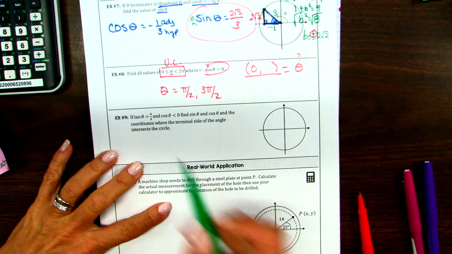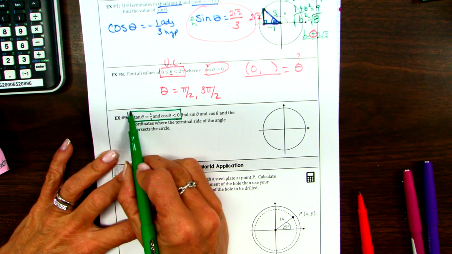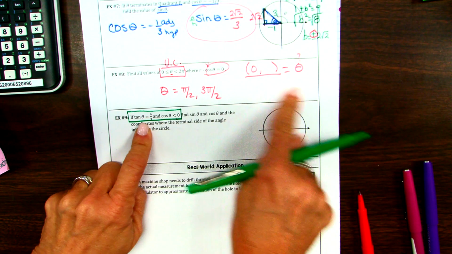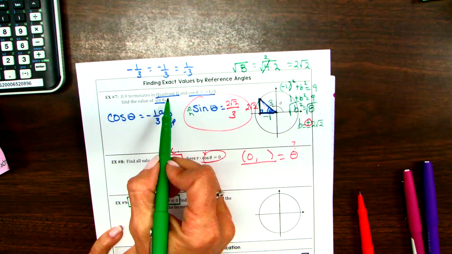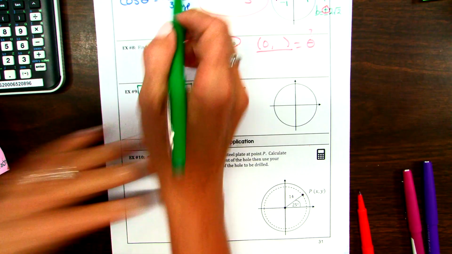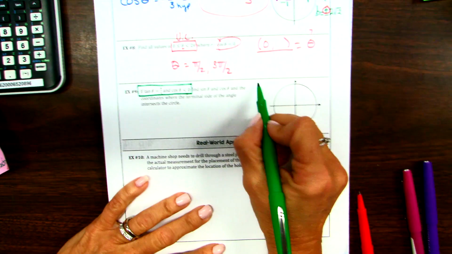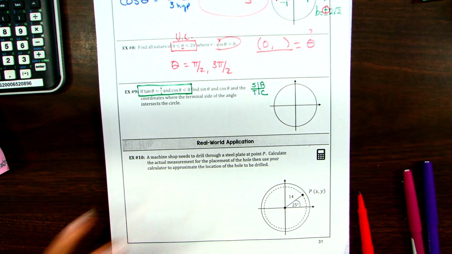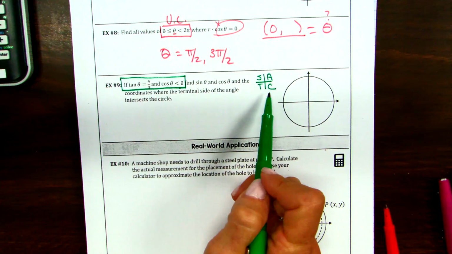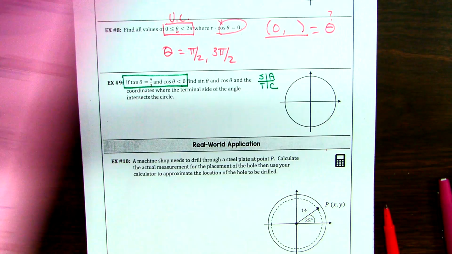Next one, another situation where you're given some clues to figure out where our triangle is. Sometimes they're really nice, they just tell us. Sometimes we're given an ordered pair and we travel there and that tells us where it is. In this case, this is the first problem you're seeing where, as for the why I taught you that, remember, we talked about All Students Take Calculus. That's where your trig functions are positive.